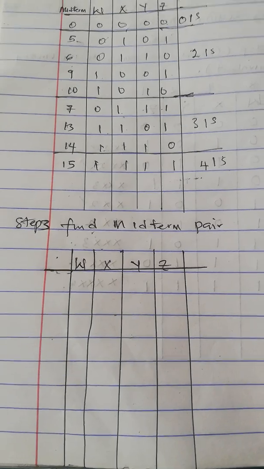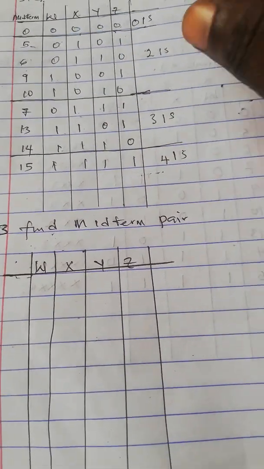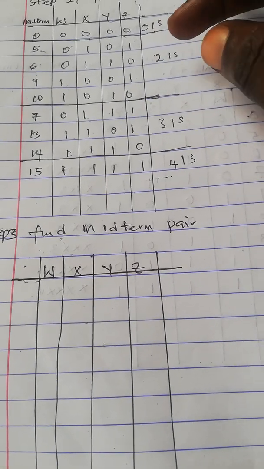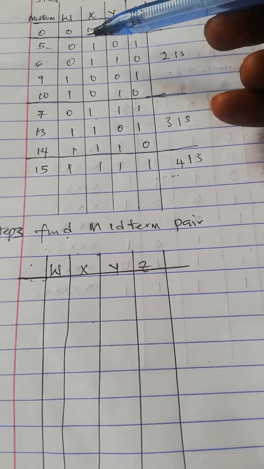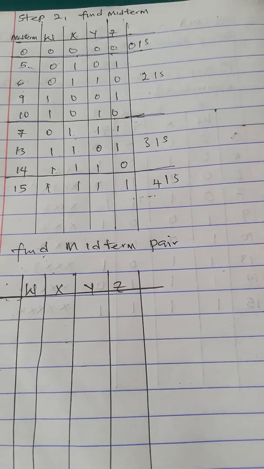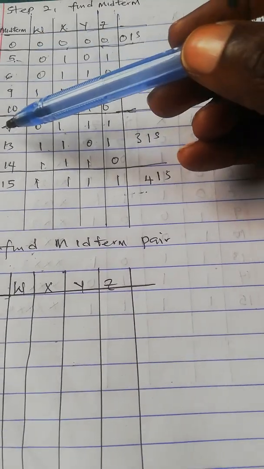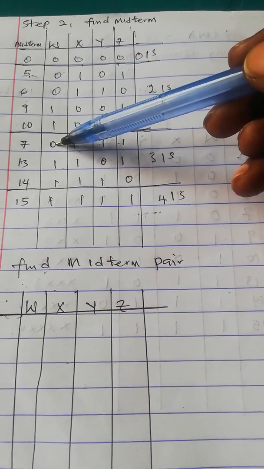Okay, let's start pairing now. We check from group 1 and group 2, let's say group 2 and group 1 and group 3. Which one of them has the same entries, like the same common binary number? Let's check 5 and 7. There's 0 here, and there's 0 here.